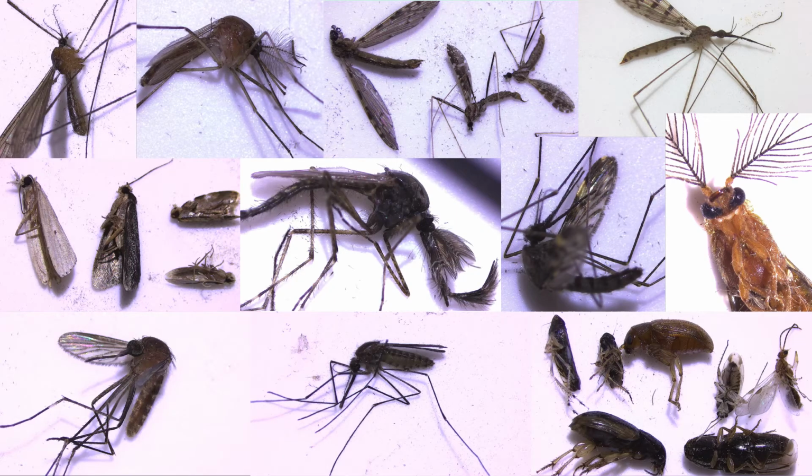So here we have quite a few examples of some insects that we caught this summer. Over here we have a glowworm beetle, which is pretty unique. It's actually a bioluminescent glowworm beetle, the adult stage. And this guy here isn't bioluminescent, but the larva is. Up here we have something that looks like a mosquito, but is actually a cranefly.